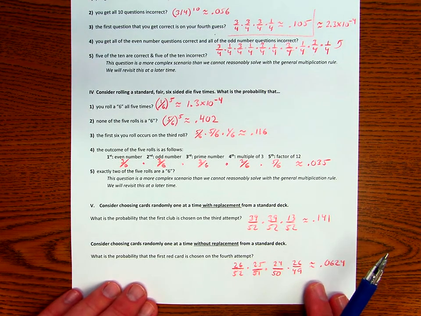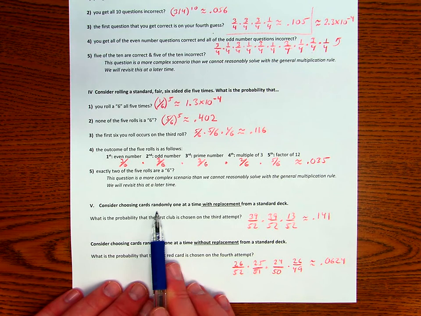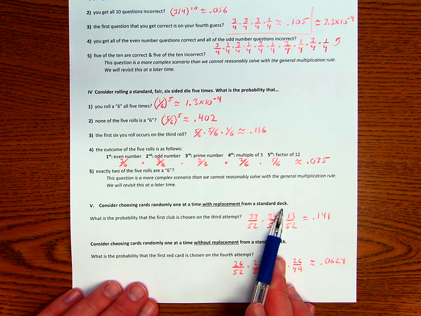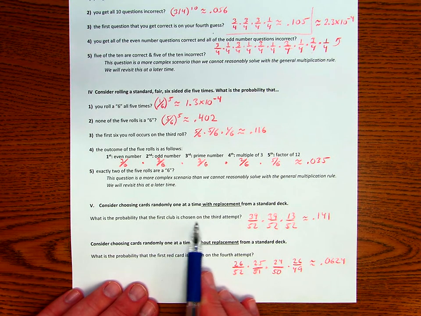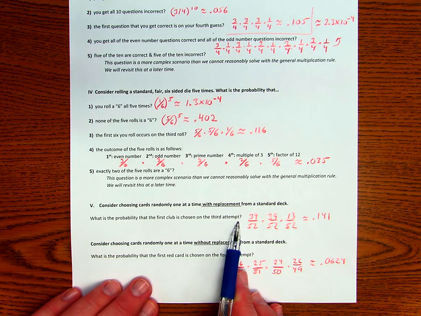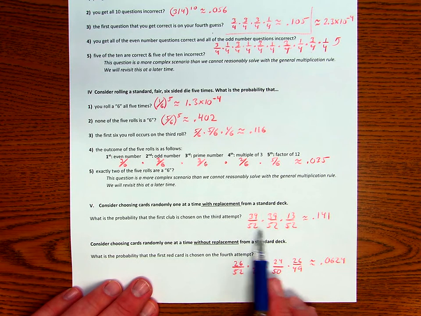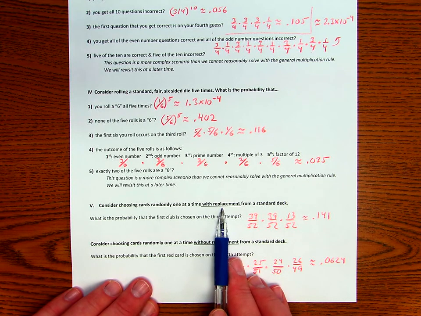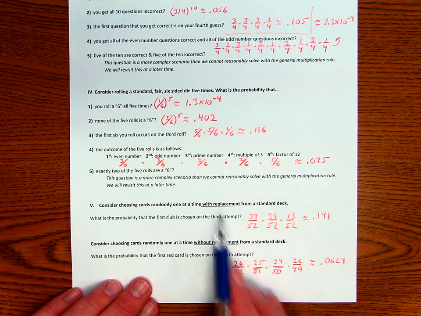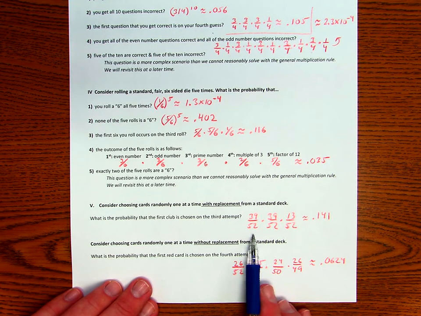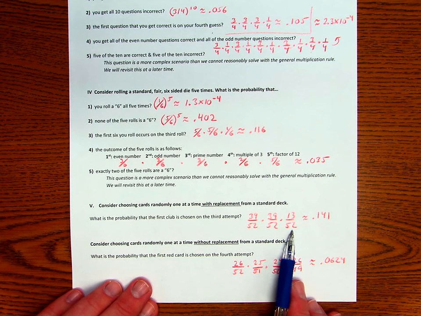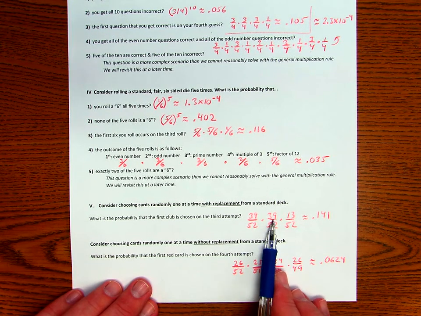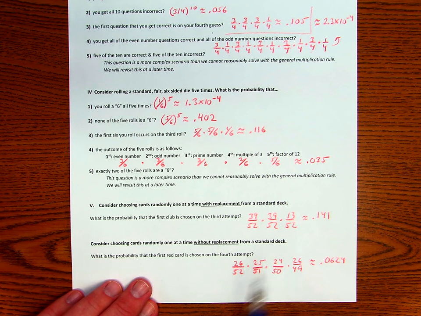Okay, back to cards. Consider choosing cards randomly one at a time with replacement from a standard deck. What is the probability that the first club chosen is on the third attempt? So, not a club, not a club, club. It's with replacement, so that means these events are independent. The bottom of the fraction stays 52. We're choosing from the exact same set of 52 cards for each pick. 39 non-clubs, 39 non-clubs, 13 clubs.